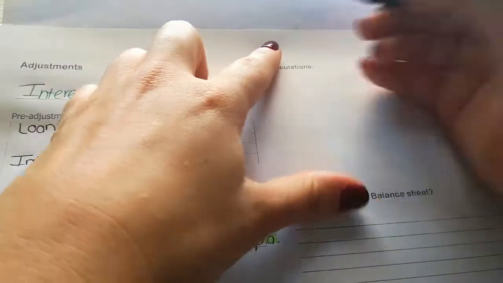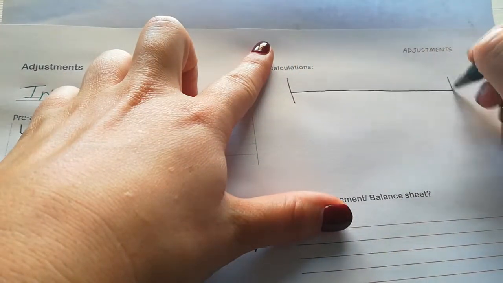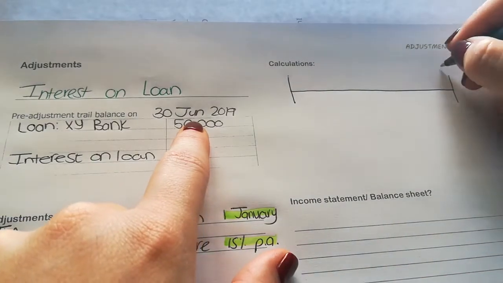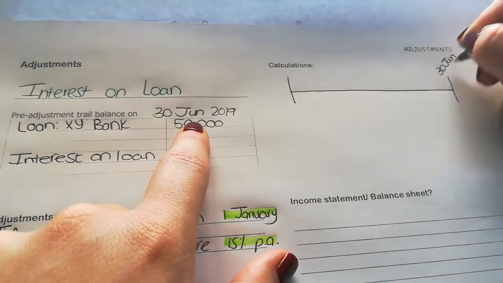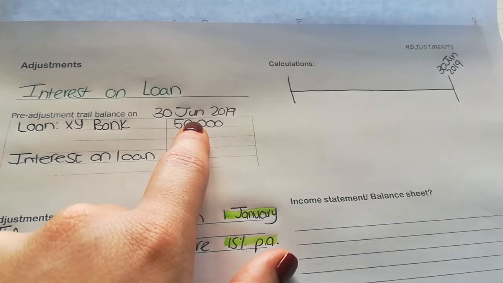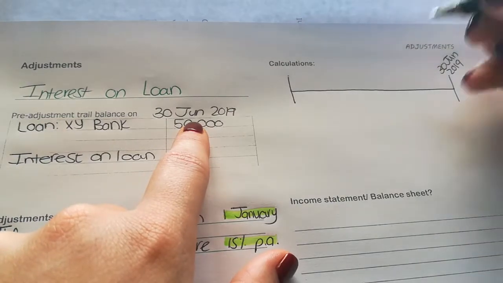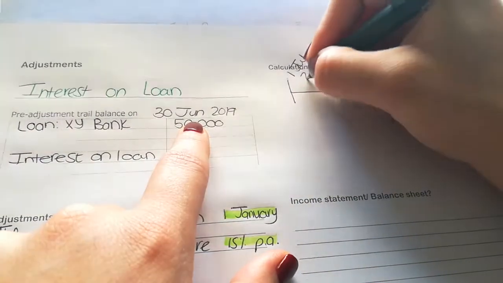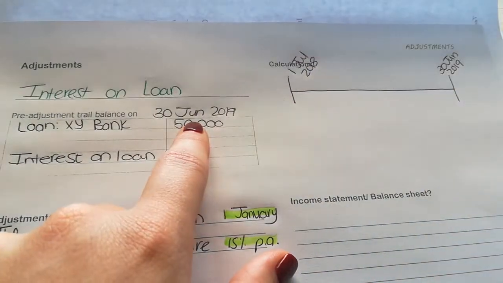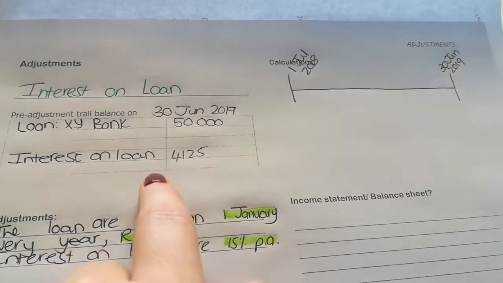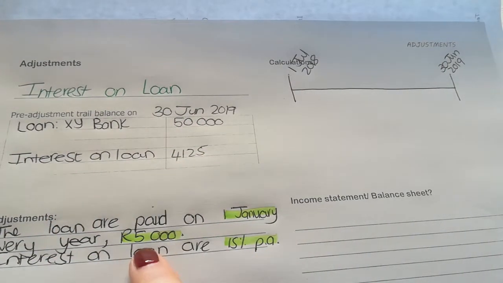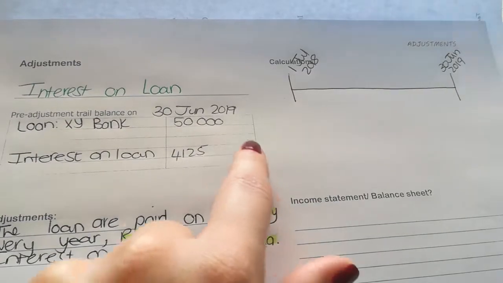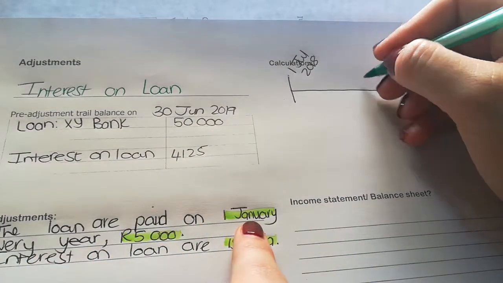Alright, so I'm going to draw my timeline, and my year ends on 30 June 2019, which means that my financial year starts plus one day, it's 1 July, minus a year, it's 2018. So that is when my financial year starts. They tell us that we pay 5,000 Rand on the 1st of January.